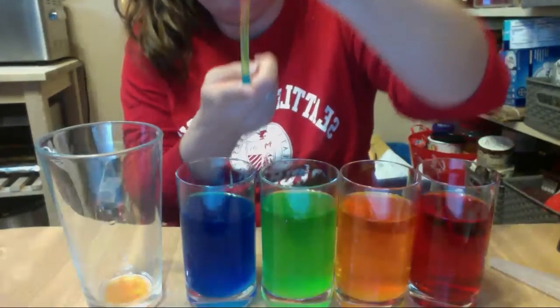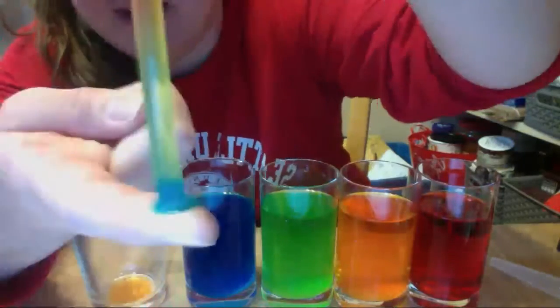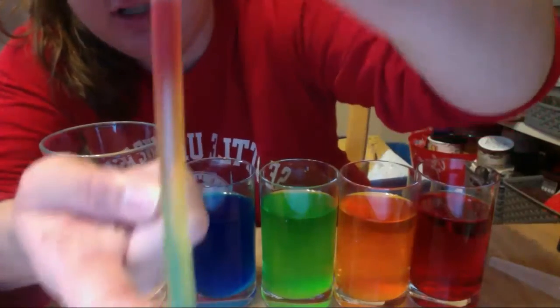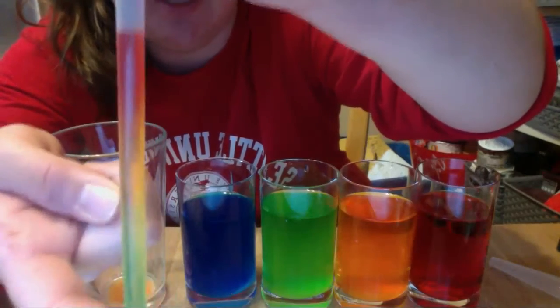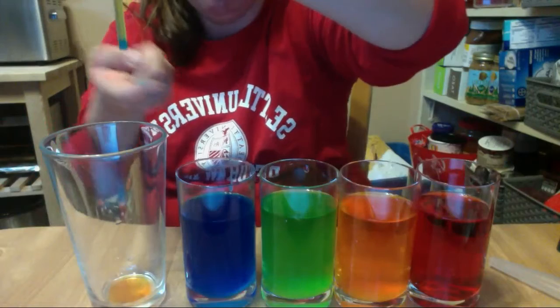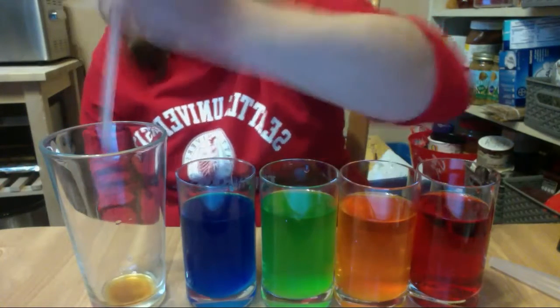Okay, so you can see here, I actually have a whole stacked rainbow of colors. My red is on the top, my orange, my green, and my blue. So as you see, as I do this, it actually kept the rainbow. And if you watch really carefully, you can see a rainbow dropping. Ready? 1, 2, 3. So pretty awesome.